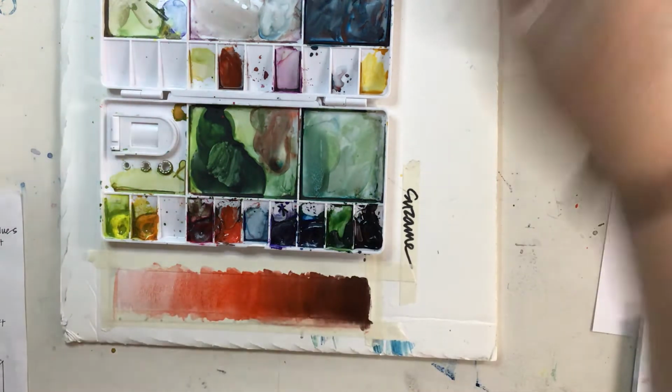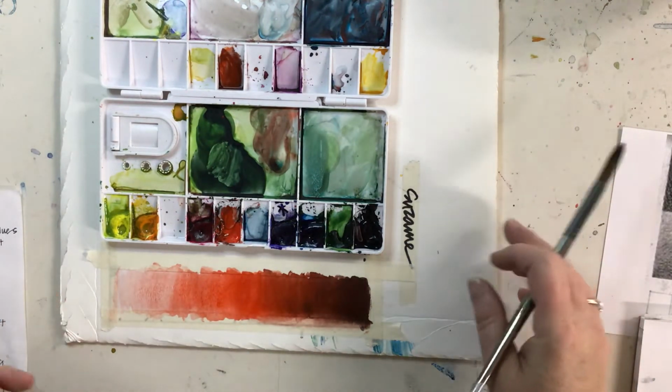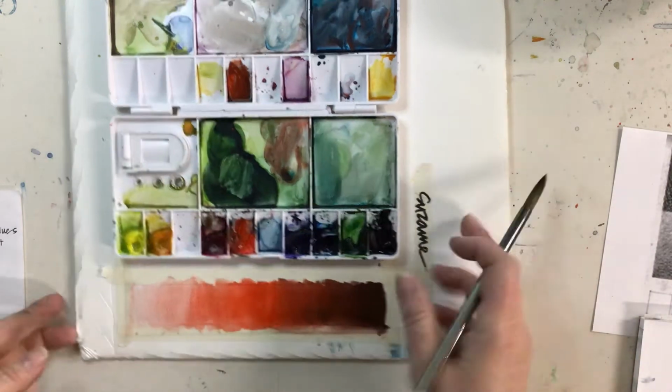But I have this gradual shift from dark to light. Whoops, too much paint in my paintbrush. And I have now a value scale for reference. So this is practice skill number 1.